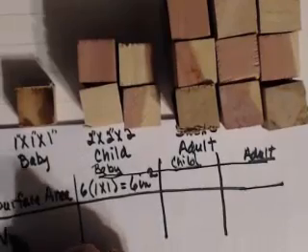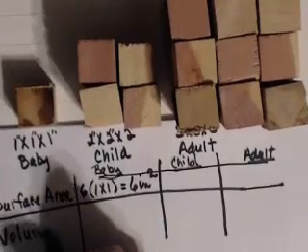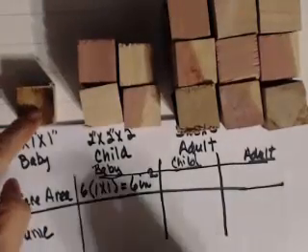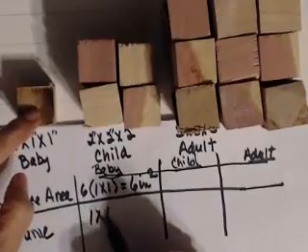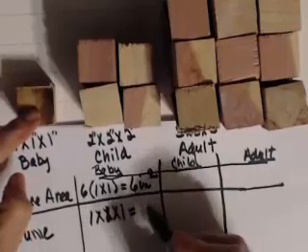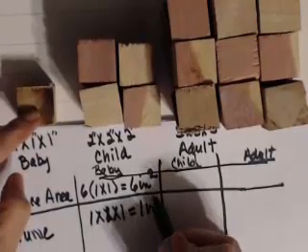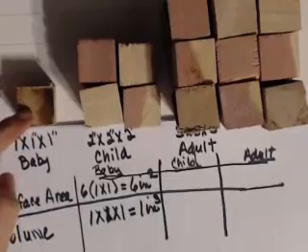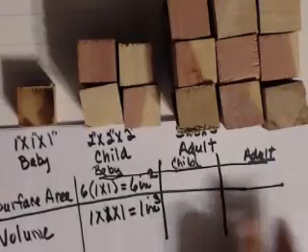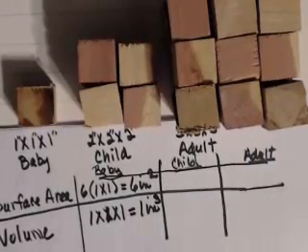Then I want you to find the volume. And remember that volume is length times width times height. So for the baby, the volume would be 1 by 1 by 1, or 1 inch cubed. And then I want you to find the volume for the adult and the child.